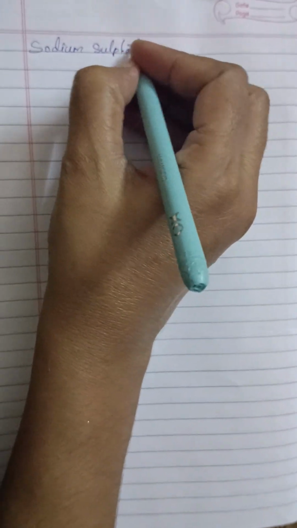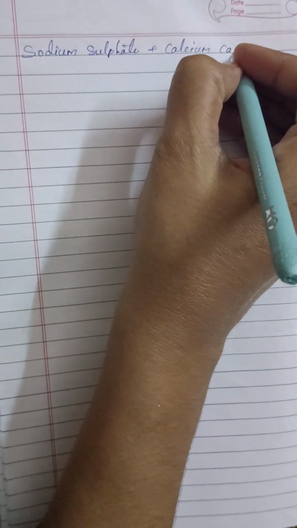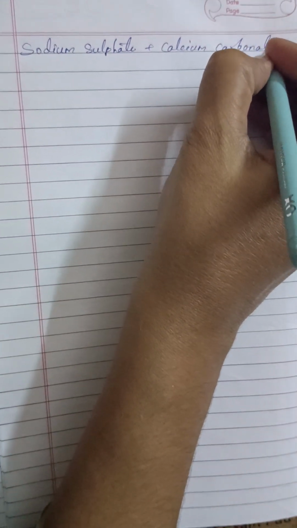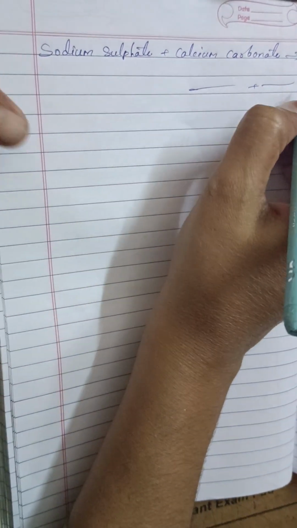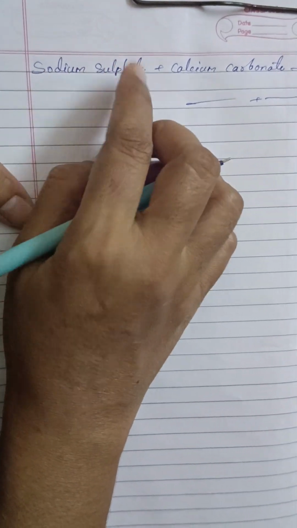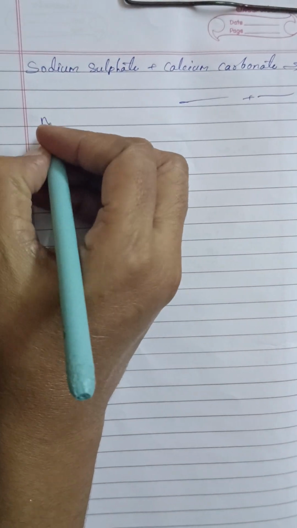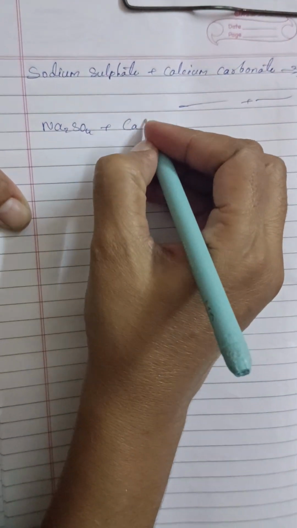So when sodium sulfate is combining with calcium carbonate, it gives what? Here, dash plus dash. So in these dashes you want to write. First of all, you should know the formulae. Sodium sulfate, how will you write sodium sulfate? If you remember, you can write Na2SO4 plus calcium carbonate, CaCO3.